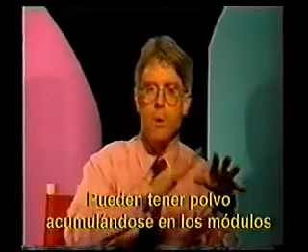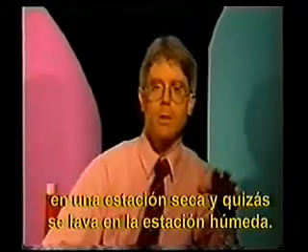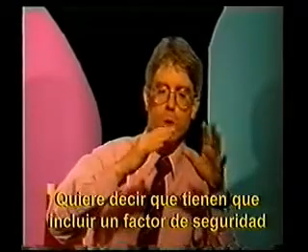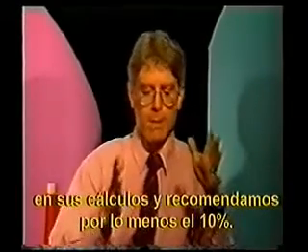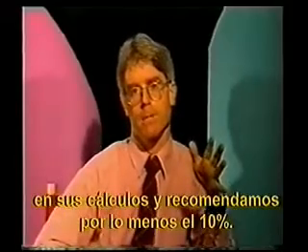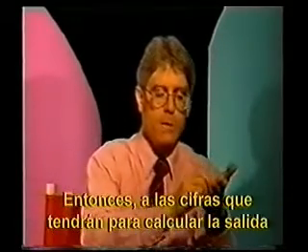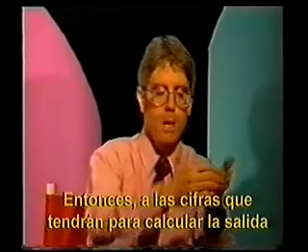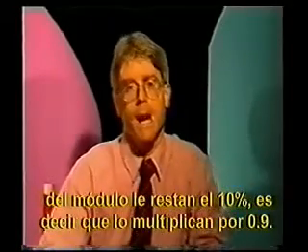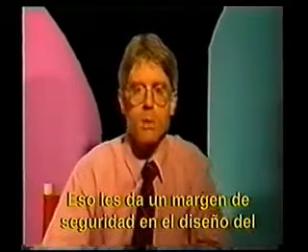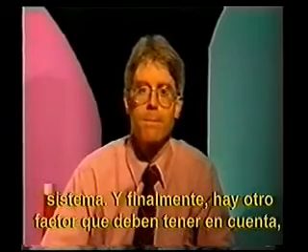accumulating on the modules during a dry season. Maybe that's washed away during the wet season. In other words, you want to build in an engineering safety factor in your calculation, and we recommend at least 10%. So with the numbers that you'll have for estimating module output, you derate that by 10%. In other words, you multiply by 0.9. That gives you a safety margin in your system design.